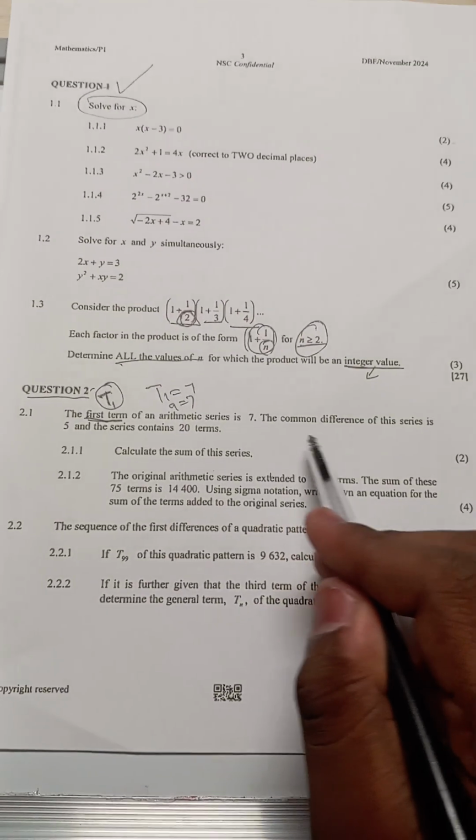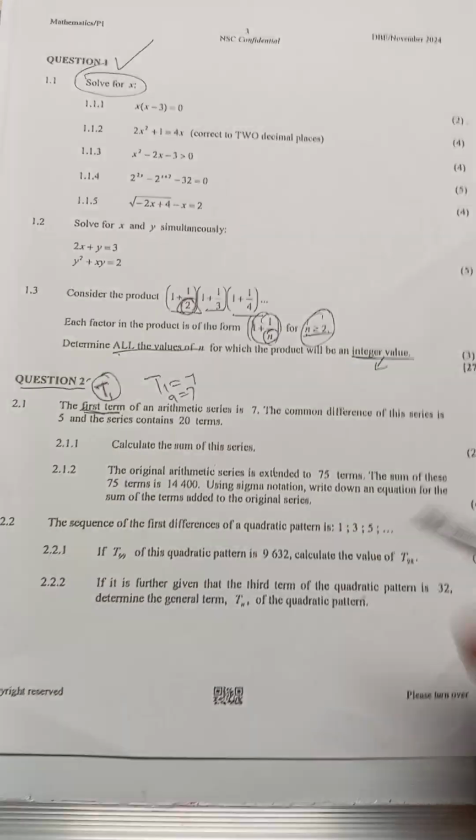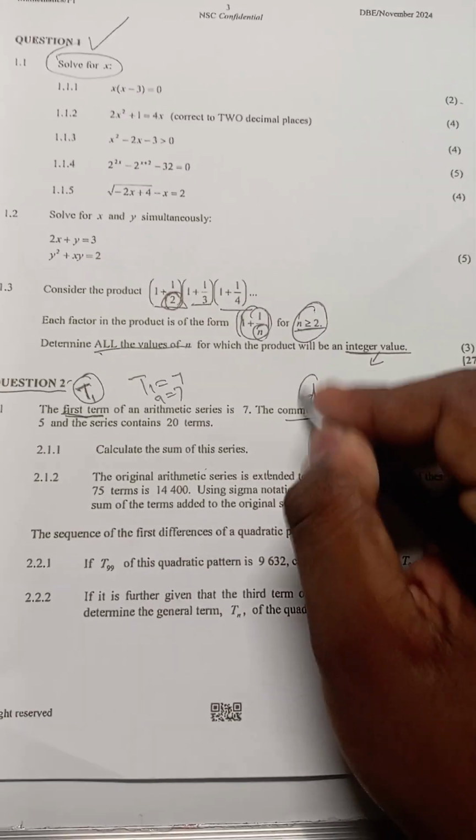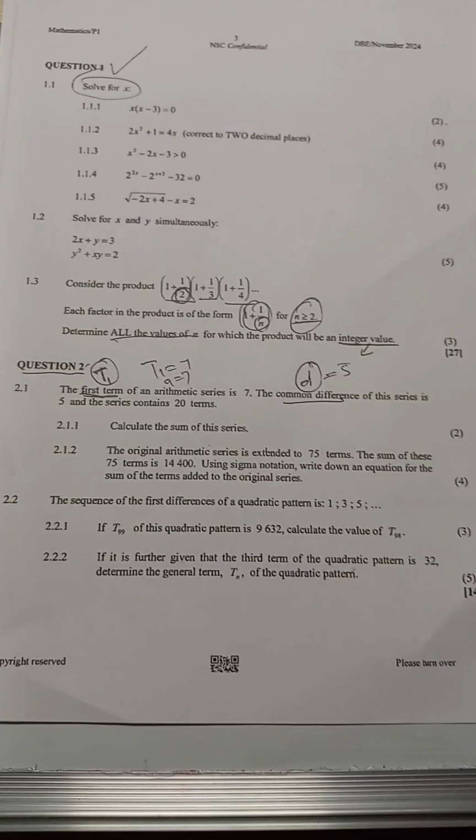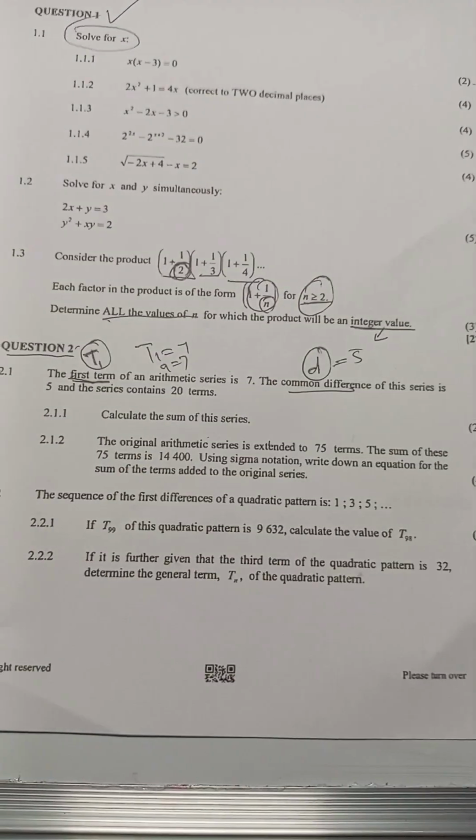Okay. Then the common difference of this series, what is it? 5. The common difference is basically that value of d, which is 5. We must write down the data that they are giving you. I'm happy that this question is not a headache, because they are giving you all the values that you are going to utilize.